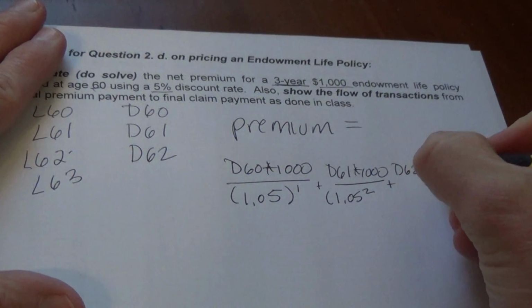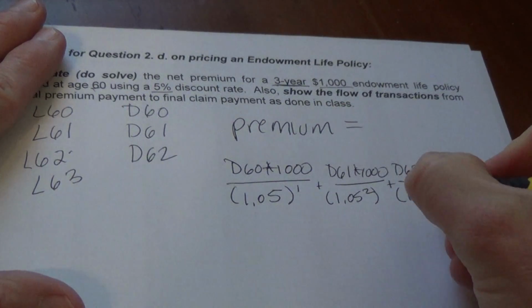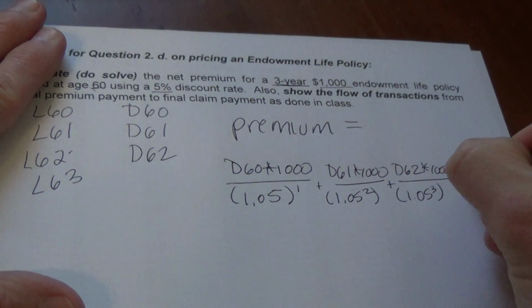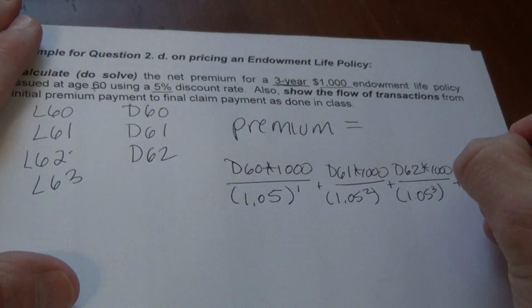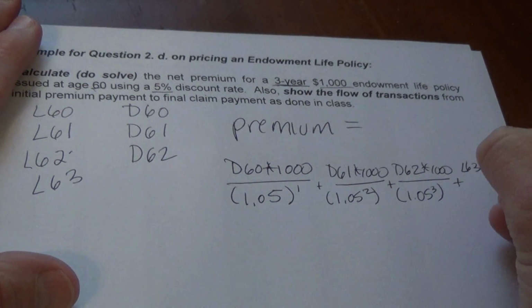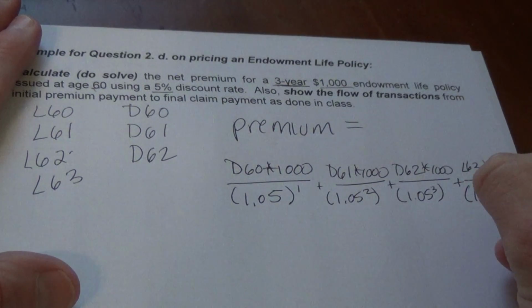Plus D62 times 1,000 divided by 1.05 to the third. And then for those people still alive at the end of the third year, we're going to pay L63 $1,000 and divide that by 1.05 to the third.